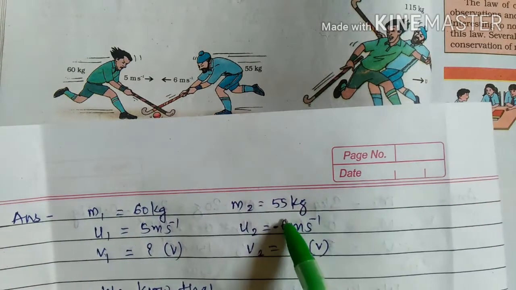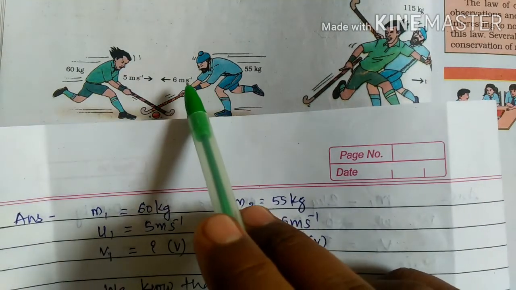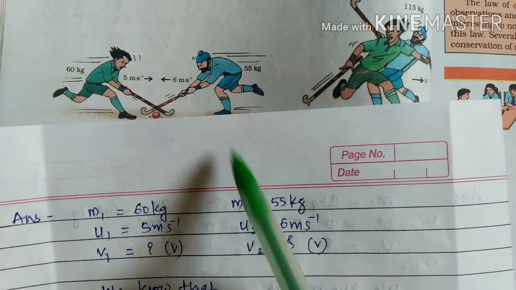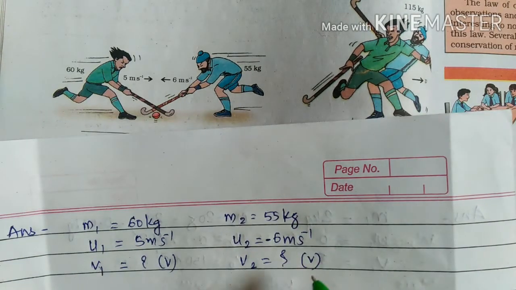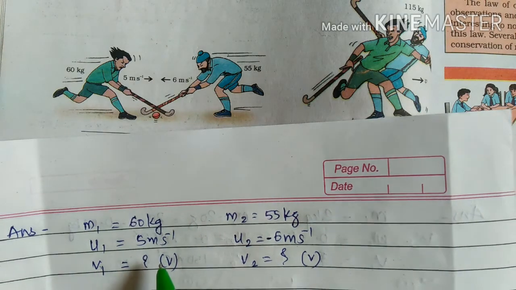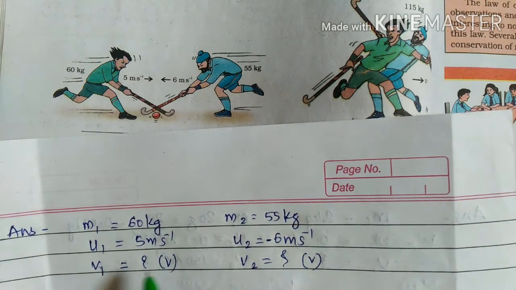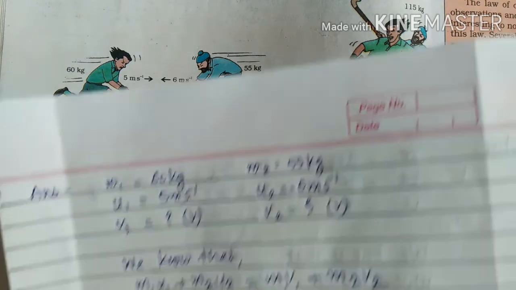Second, mass 55 kg, initial velocity 6 meter per second, and its final velocity we don't know. Now we have to find both the velocities, so in place of v1 and v2 we have taken only v.